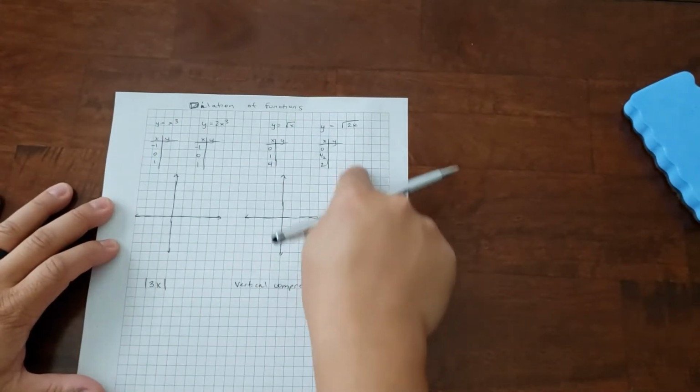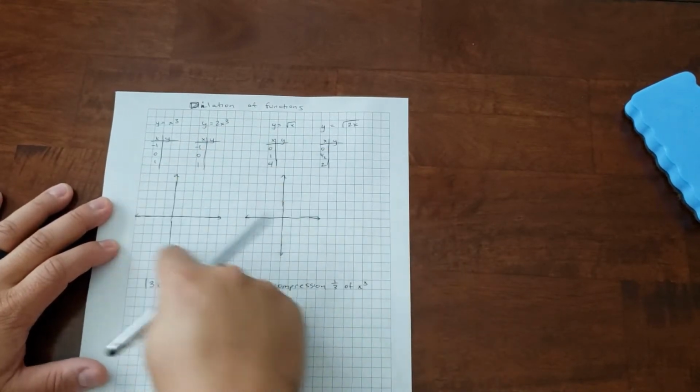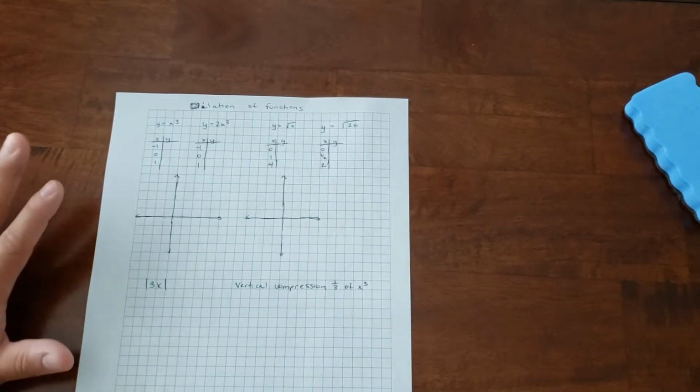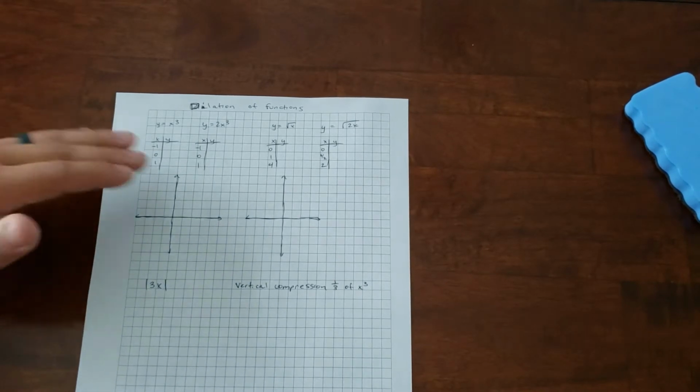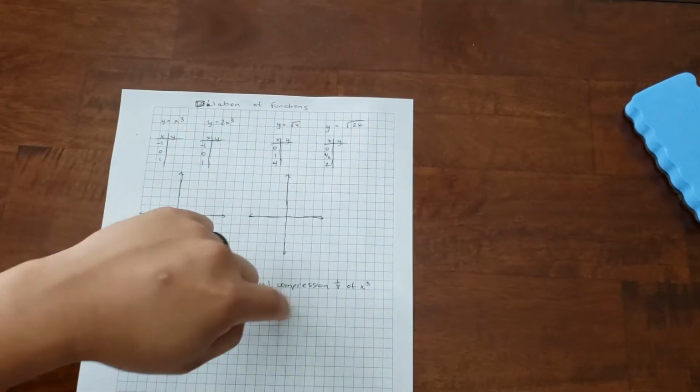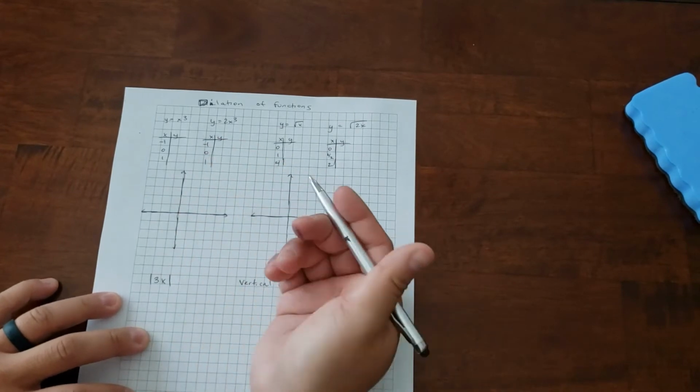So we're going to take a look and see what this looks like. You're not going to have to graph these on your activity. I'm just going to do it for you so that you can see where it comes from, and then I'll show you what the examples are going to look like that you're going to have to do, okay?